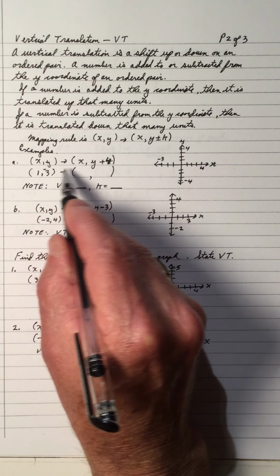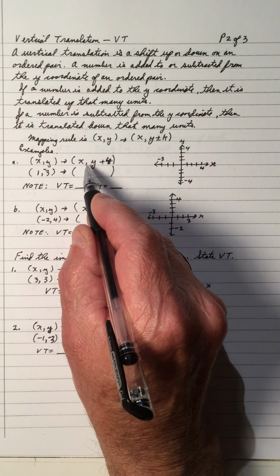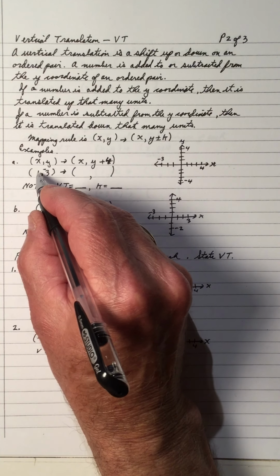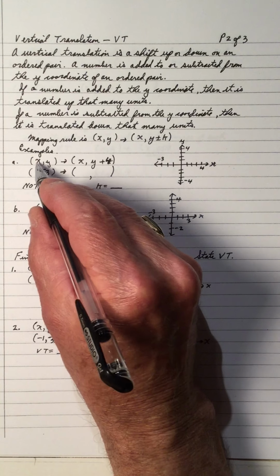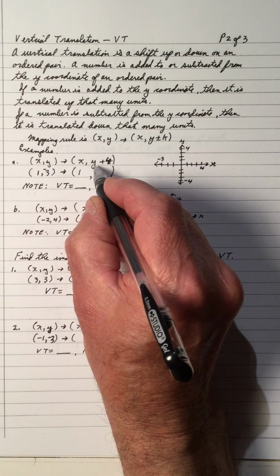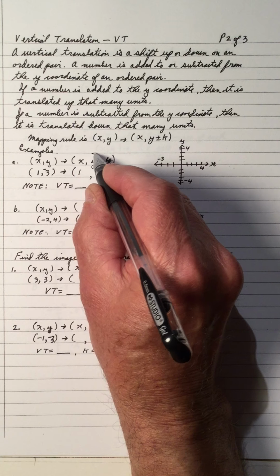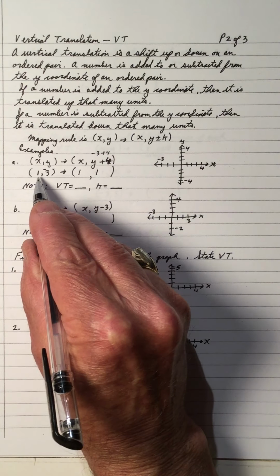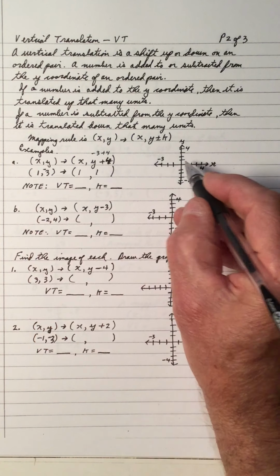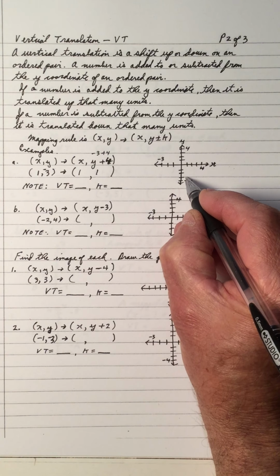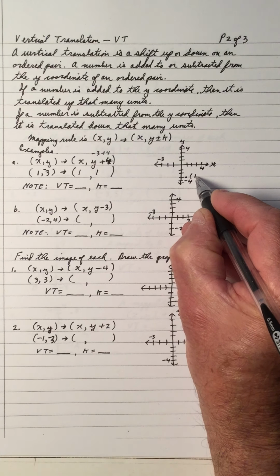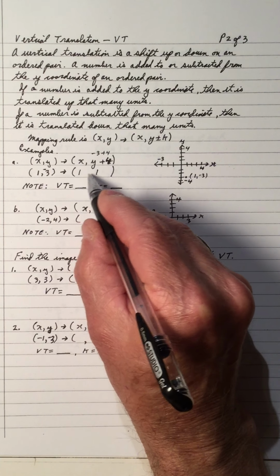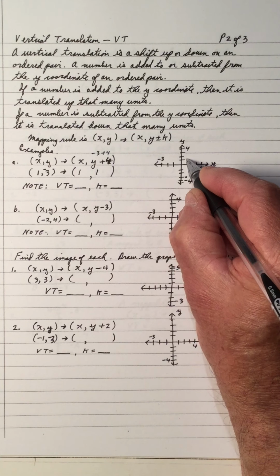Mapping rule: (x, y) maps to (x, y plus 4). So if we have the point (1, negative 3), x is 1, it didn't change. Y is negative 3, so that's negative 3 plus 4, which is 1. So let's check. The point (1, negative 3), x is 1, y is negative 3, is right there. And it went to (1, 1).